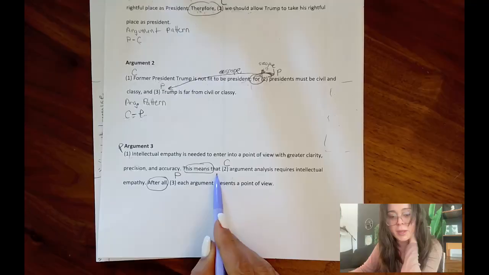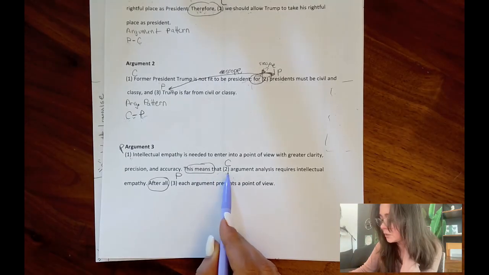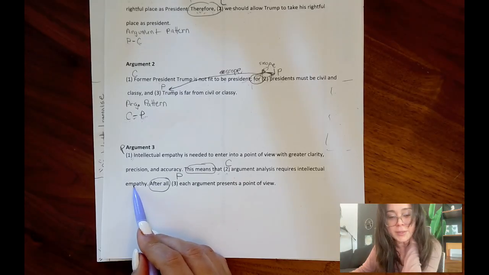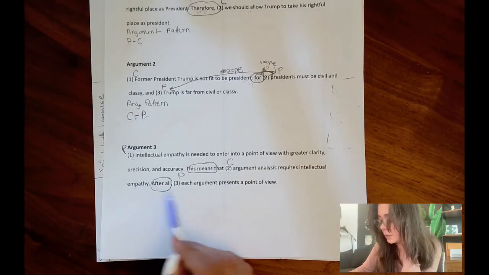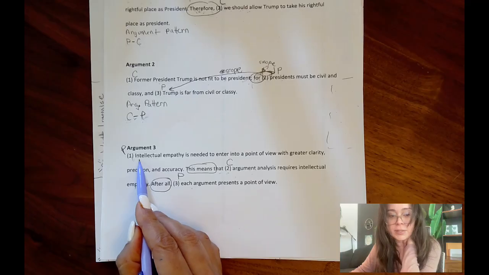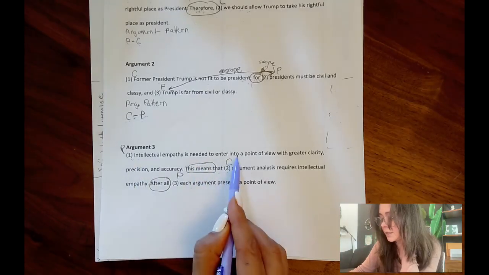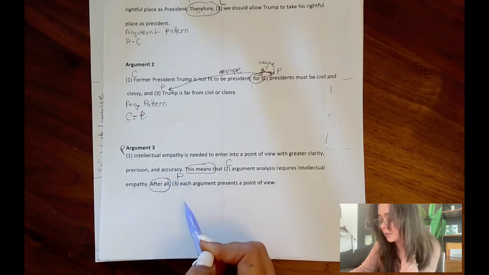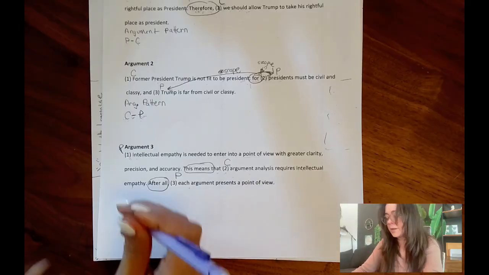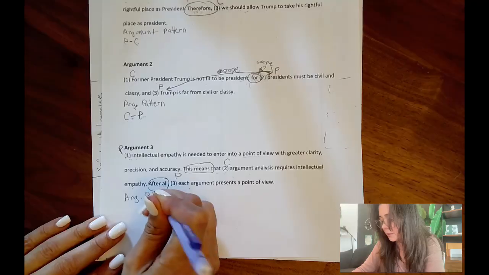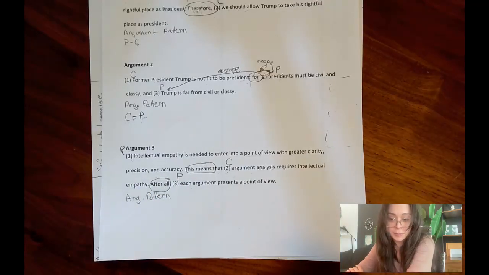So the conclusion, the main point, the thing that the author is trying to convince you of is that argument analysis requires intellectual empathy. Why do they think that that is true or believable or plausible? Well, they say each argument presents a point of view. That's one reason they give. And another reason they give, it's actually presented first, is that intellectual empathy is needed to enter into points of view with greater clarity, precision, and accuracy. So now I want you to try to do the argument pattern for this argument. Pause the video and see if you can get the argument pattern.